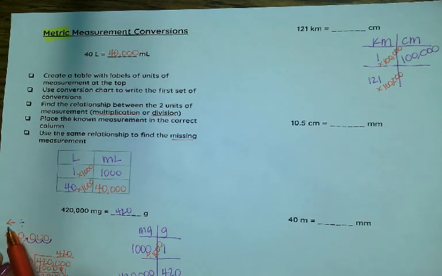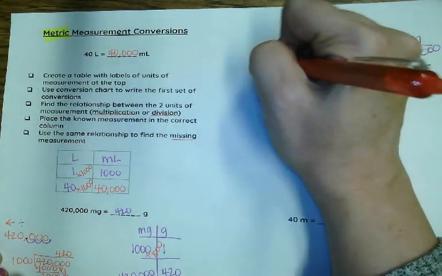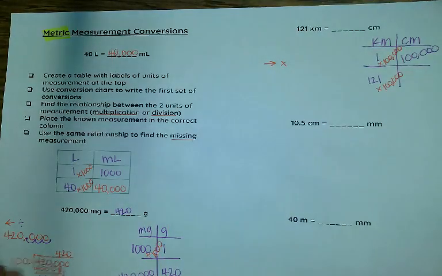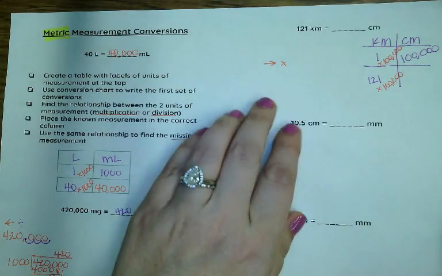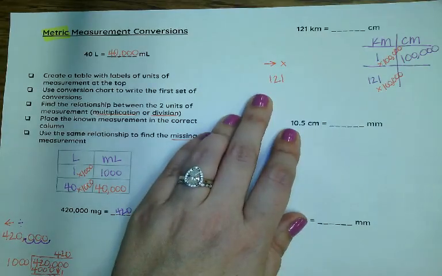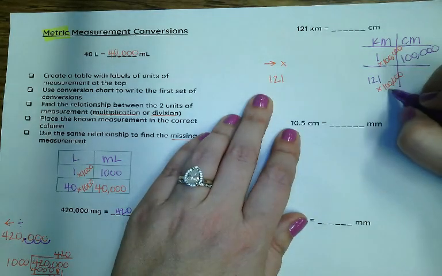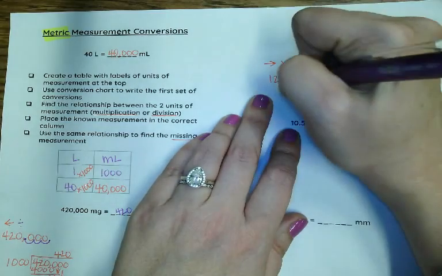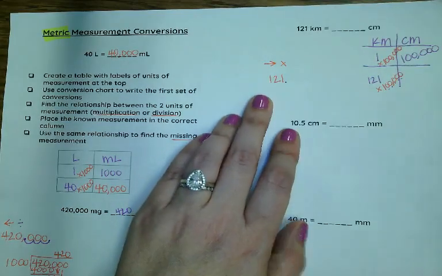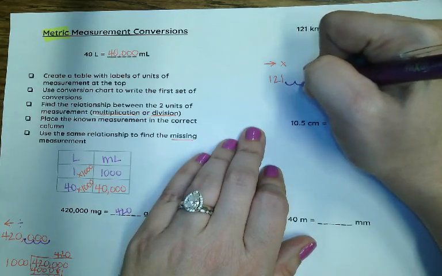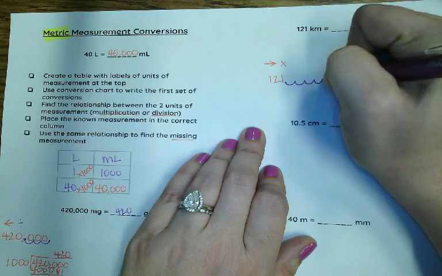Okay, and now when we divide we move the decimal to the left, but because we're multiplying, we're going to be moving the decimal to the right. When you multiply, the decimal gets moved to the right. So we're going to take 121, and we're going to be moving the decimal to the right 1, 2, 3, 4, 5 places. So here's where the decimal would be, and we need to move to the right 5 places. 1, 2, 3, 4, 5.